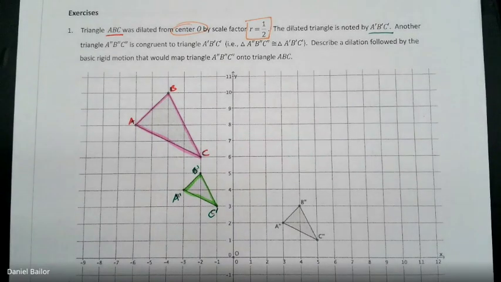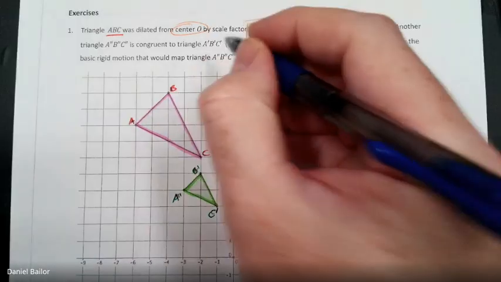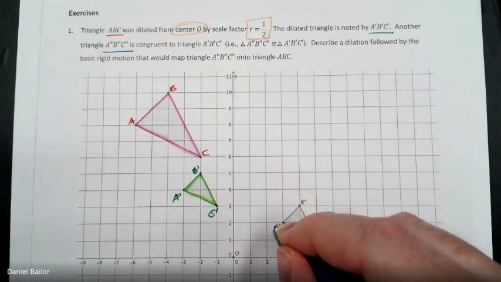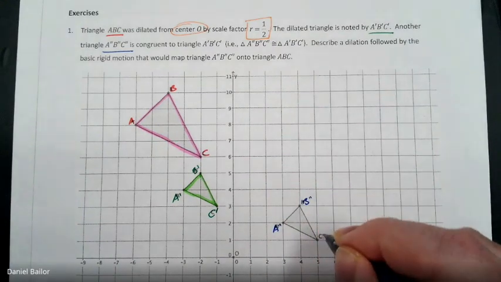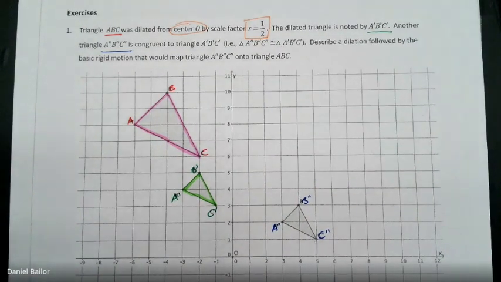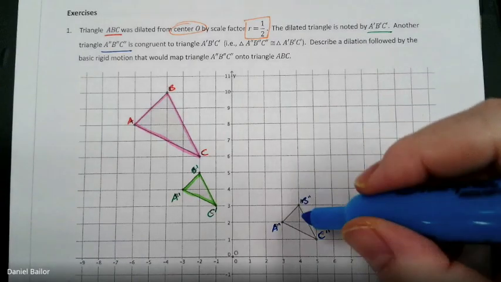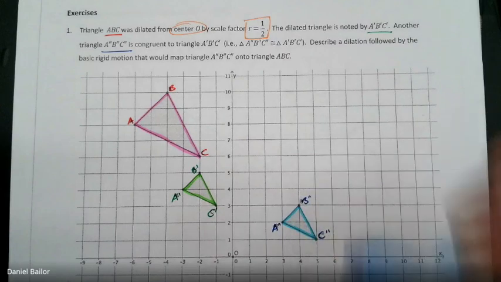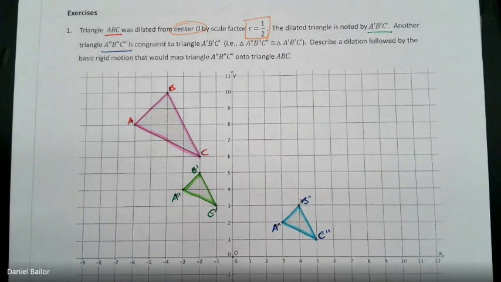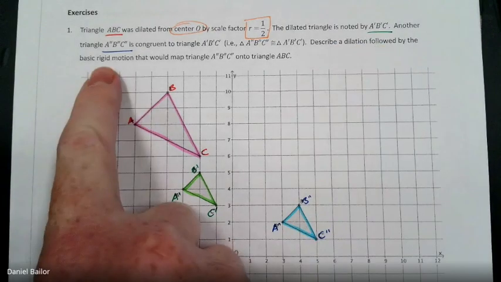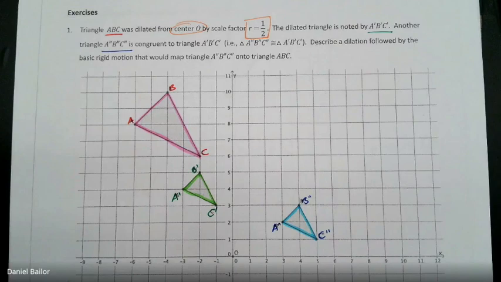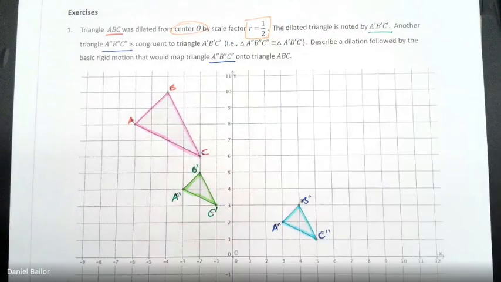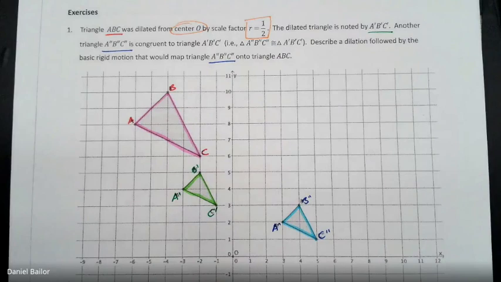Now, another triangle, which we'll do in blue. A double prime, B double prime, C double prime is down here. And we know that this blue triangle is congruent with green. So blue and green are congruent. And now it says, describe a dilation followed by a basic rigid motion that would map the blue onto the pink or the red.